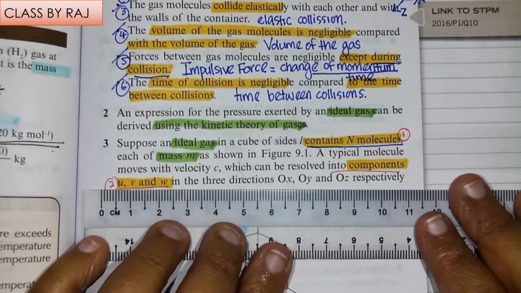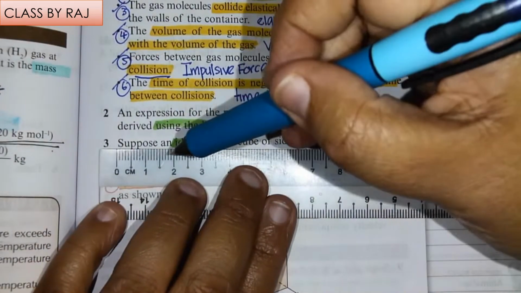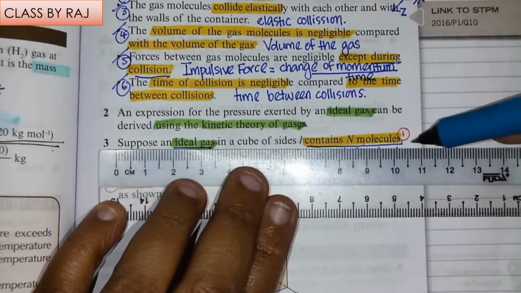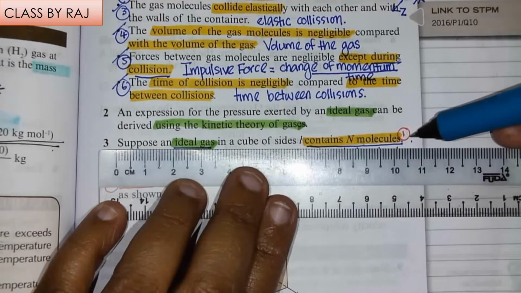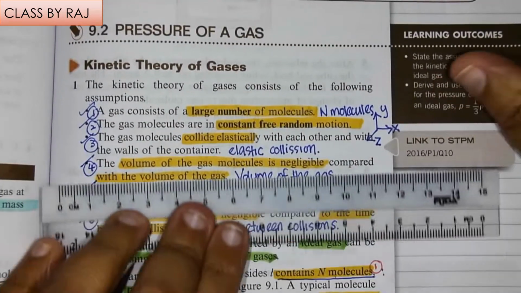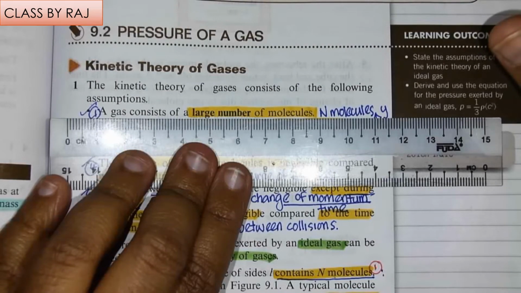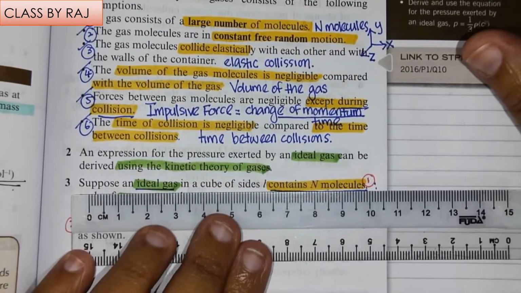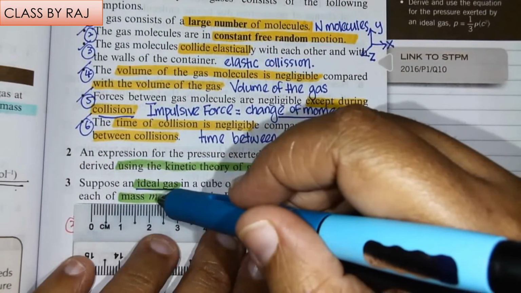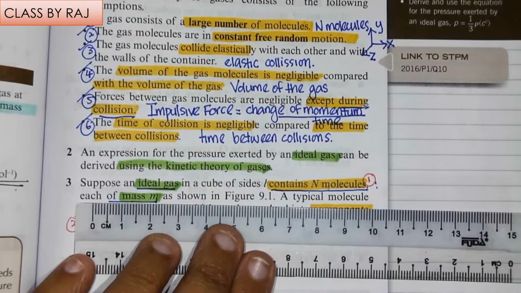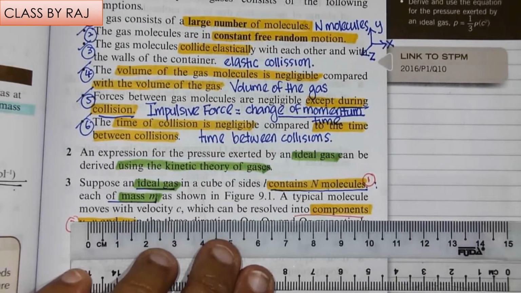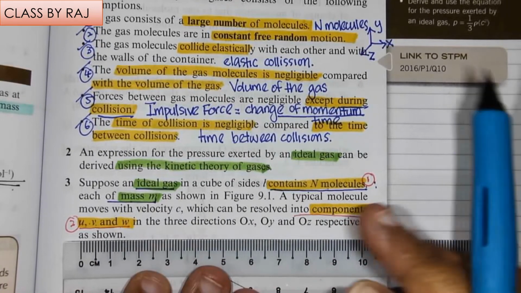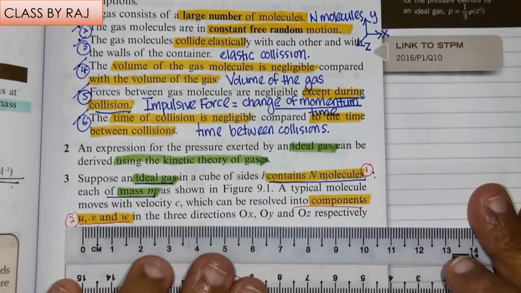Now, point number 3. Suppose an ideal gas in a cube of side L containing N molecules. Containing N molecules means, based on the first assumption, a gas consists of a large number of molecules. Each has mass m, as shown in figure 9.1. A typical molecule moves with a velocity c, which can be resolved into components u, v and w in 3 directions.